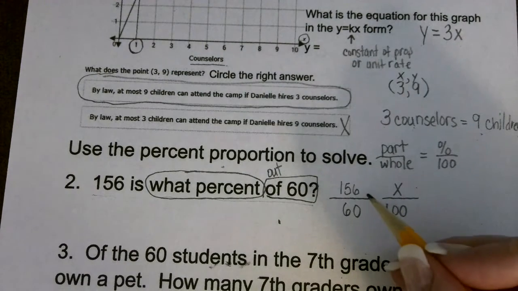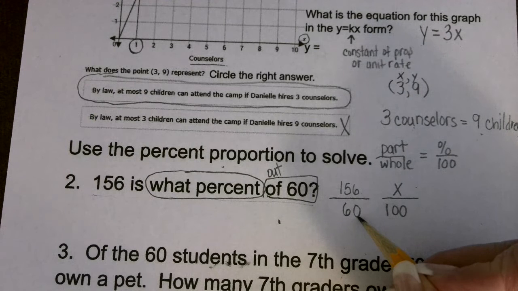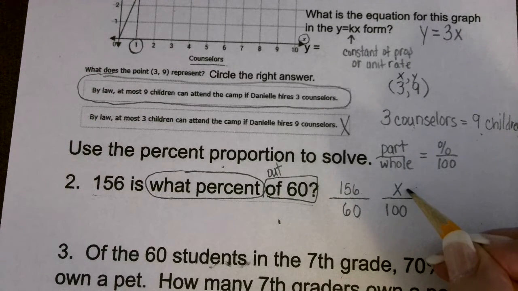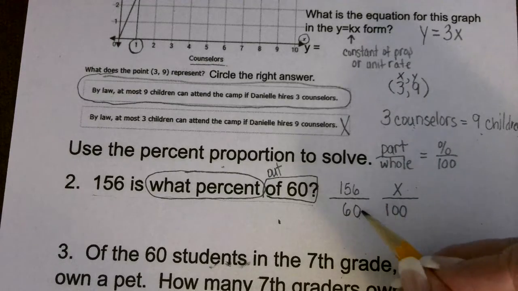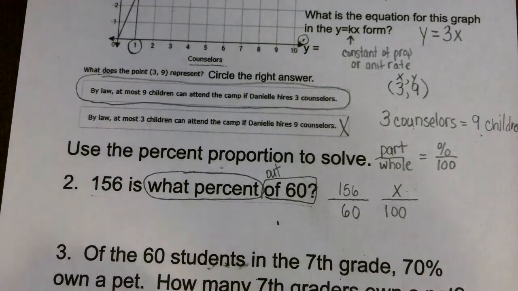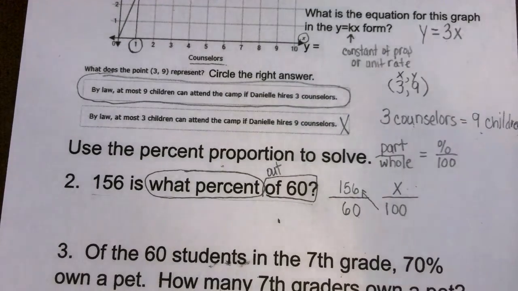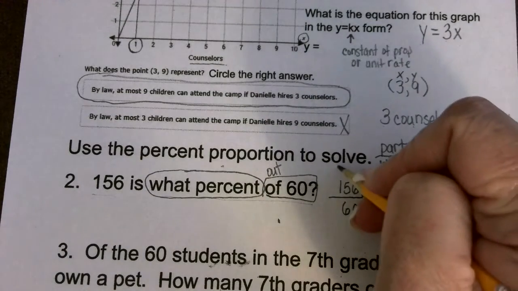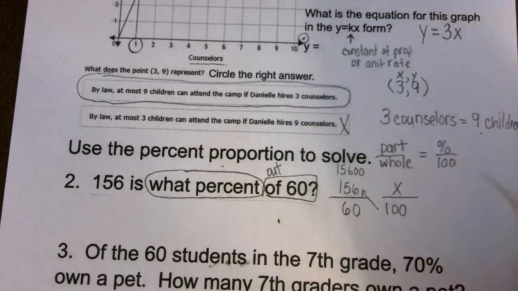If you'll look again, we've got a bigger part than we have a whole. So our percent is going to be more than 100, because if my part is bigger than the whole, then my percent's going to be bigger than my 100. So we do 156 times 100 is 15,600.